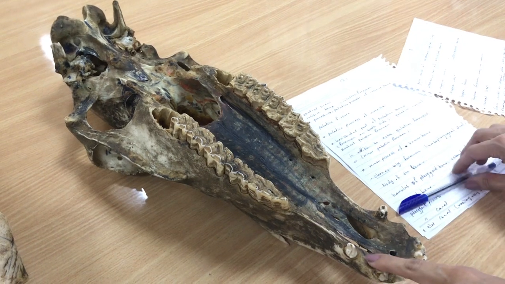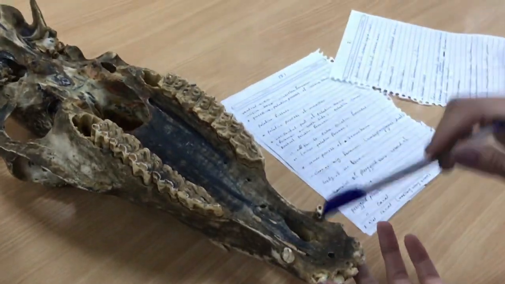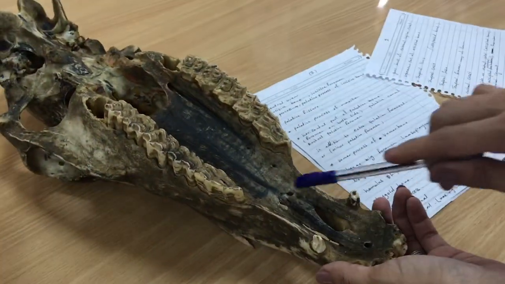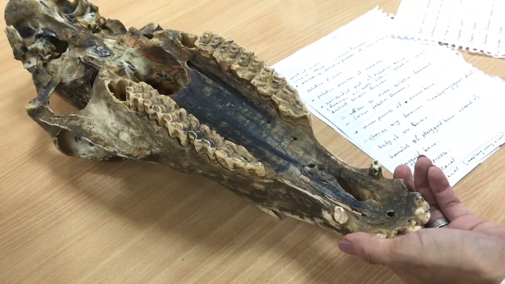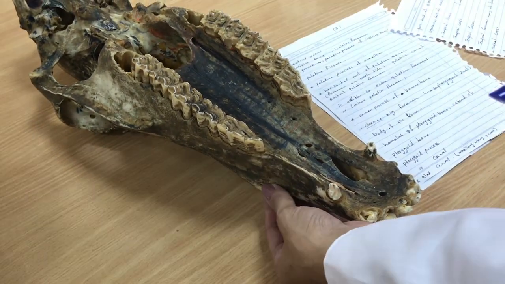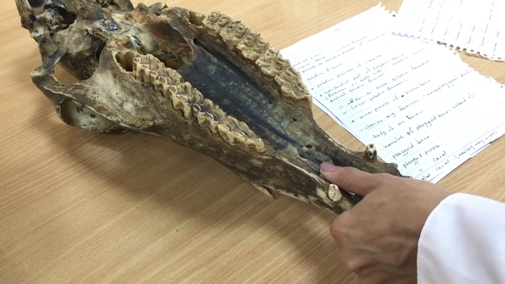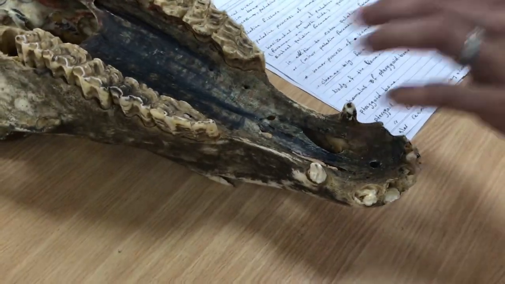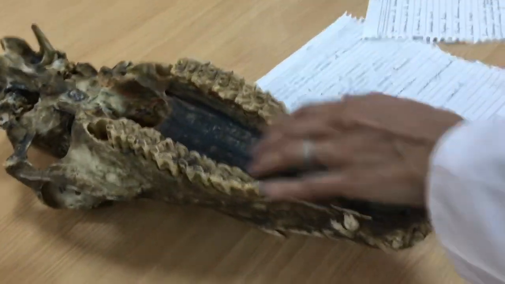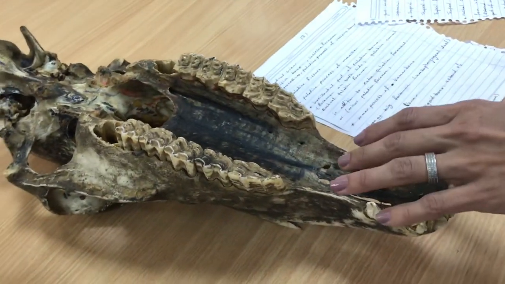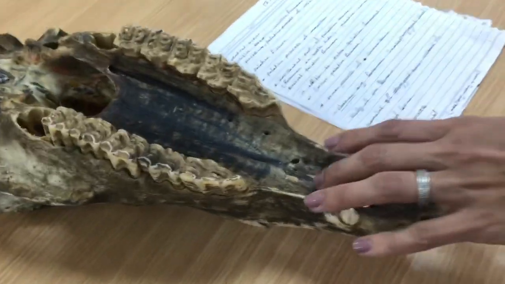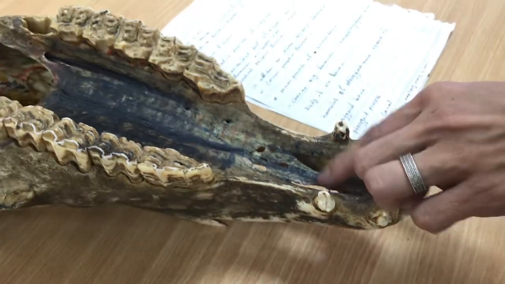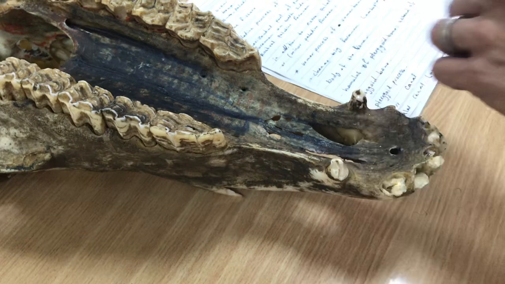Also we have here the incisive bone, interincisive foramen, palatine process of the incisive bone. Here we have the nasal process of the incisive bone, opposite to the palatine process of the incisive bone. The two fissures, palatine fissures. This will be the hard palate, palatine process of the incisive bone. These fissures or recesses, these openings, are called palatine fissures.